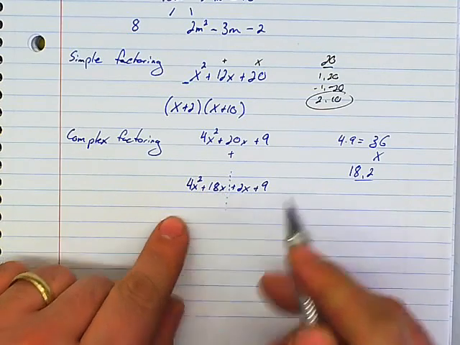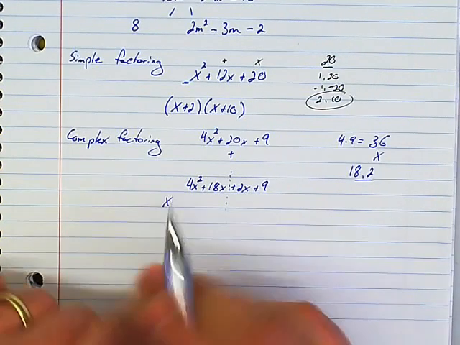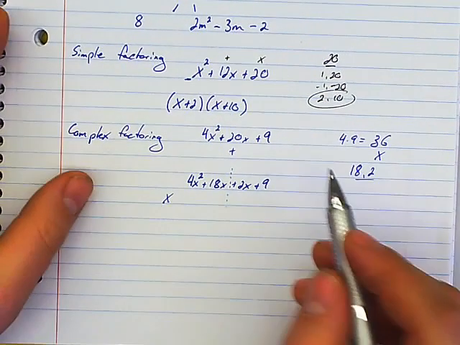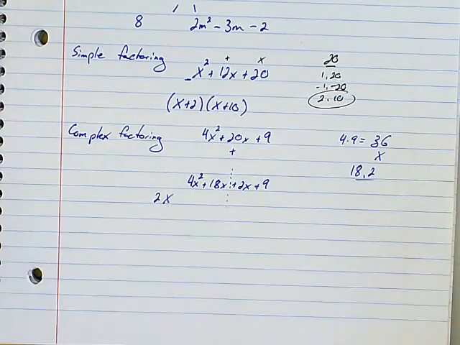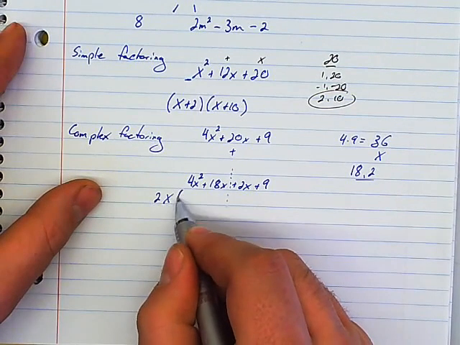Okay. Now, you look at your left side and your right side. Treat this as two separate entities. What can I pull out of 4x squared and 18x? I know I can pull out an x. 2. 2 works. 2x.